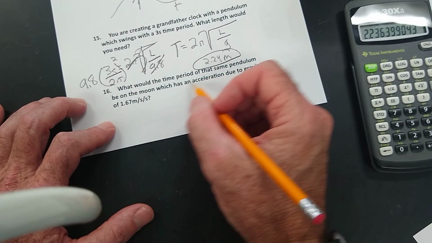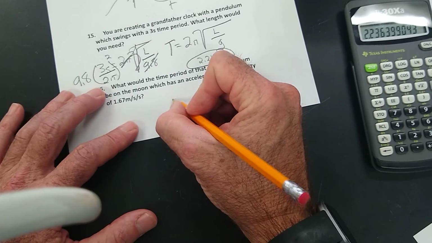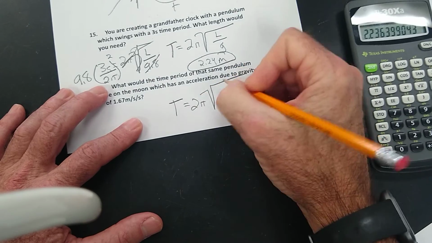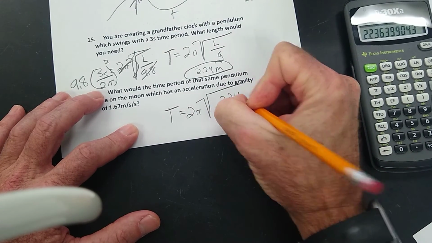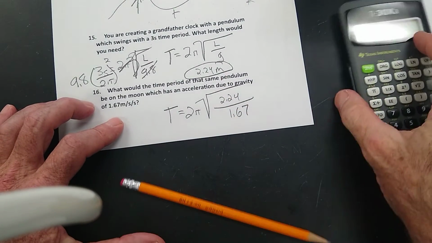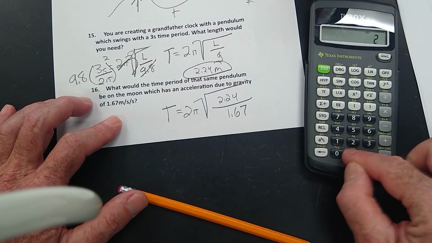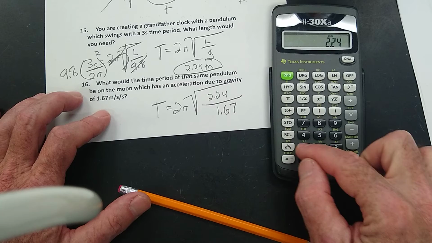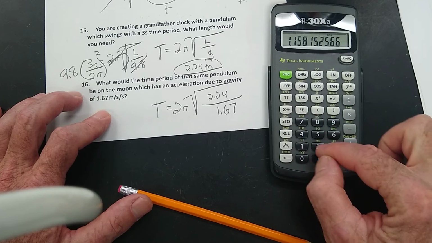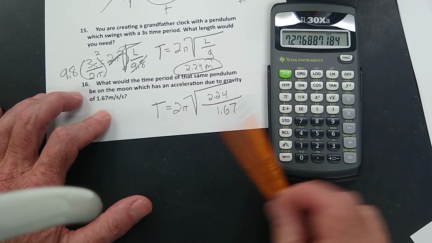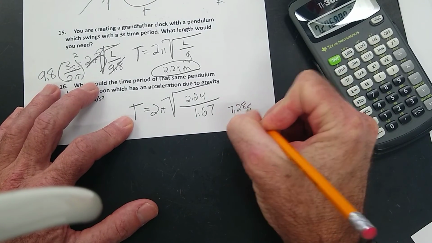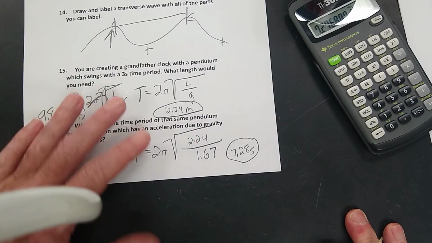What time period would that same pendulum have on the moon? So the length is now 2.24, and for gravity you put 1.67 because you're on the moon. So 2.24 divided by 1.67 equals, square root, times 2 times pi equals 7.28. 7.28 seconds. That's how slow that clock would run on the moon.